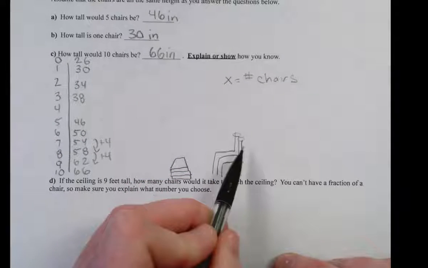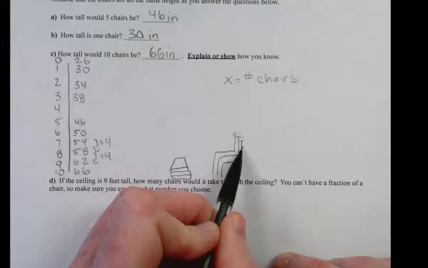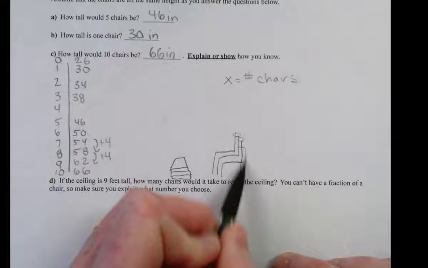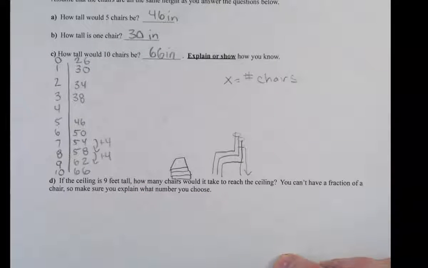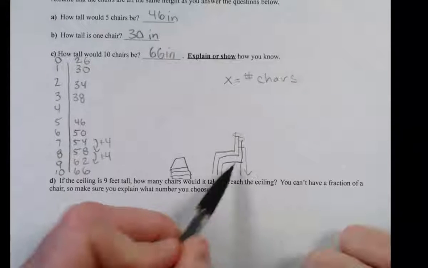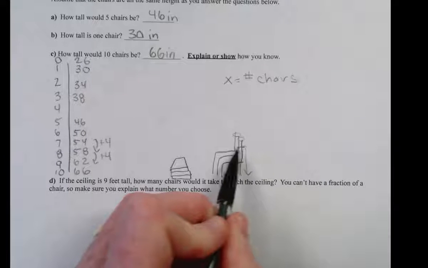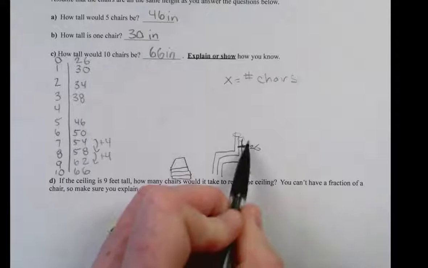So we have to take into account what's the amount that is here at the bottom. So that's what this value is telling me. 1 chair is 30 inches tall, but right here is 26, and this extra part is the extra 4 inches.